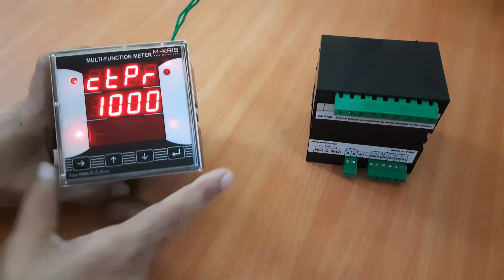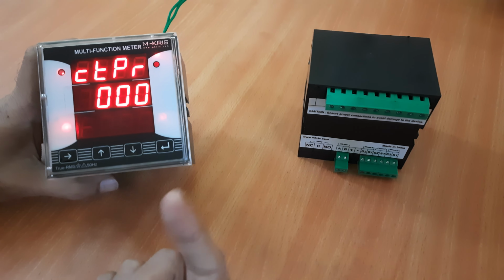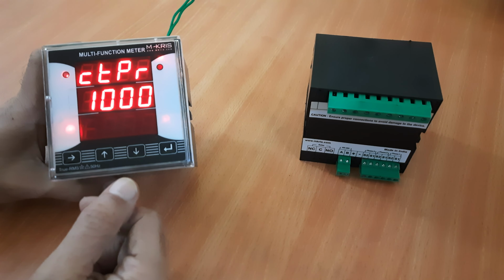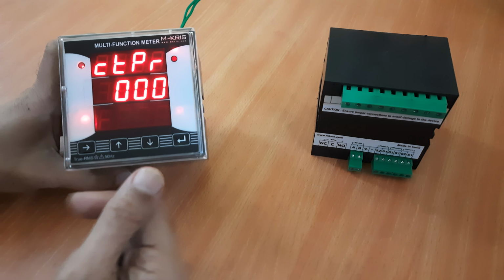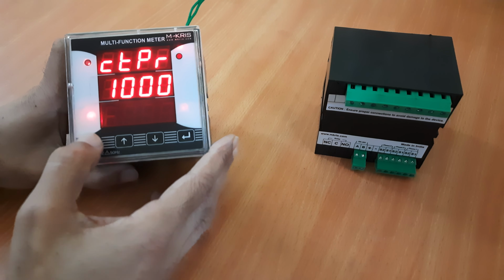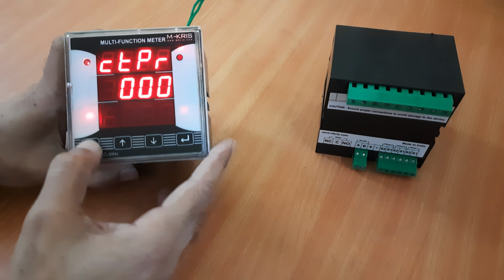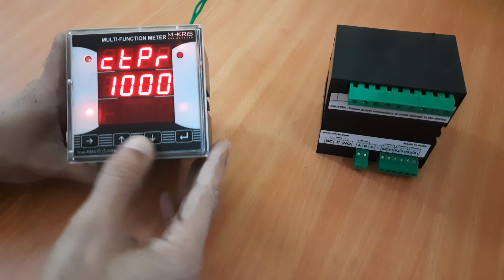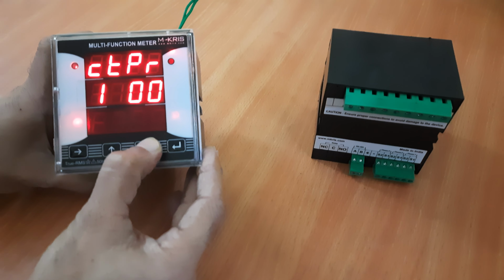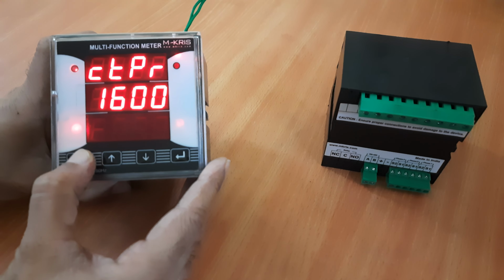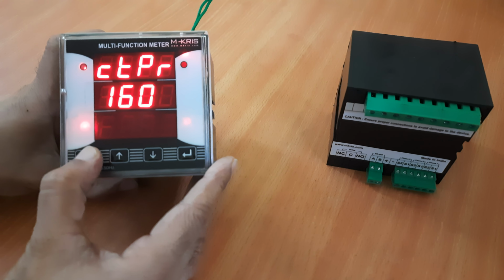So first setting is CT primary. It is changeable right up to 9999. Here it is already set on 1000. Let's say you want to set it at 1600. So you will move to the next digit. Now you can change this digit to 6. So it will become 1600.